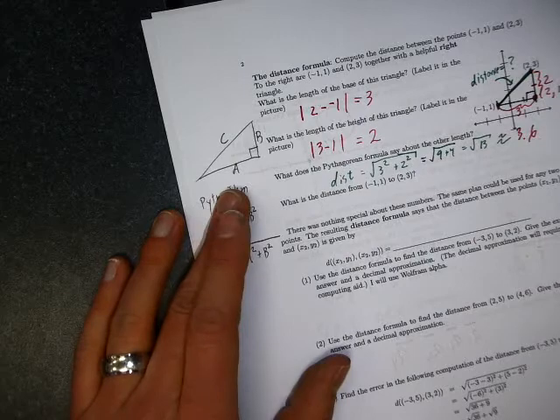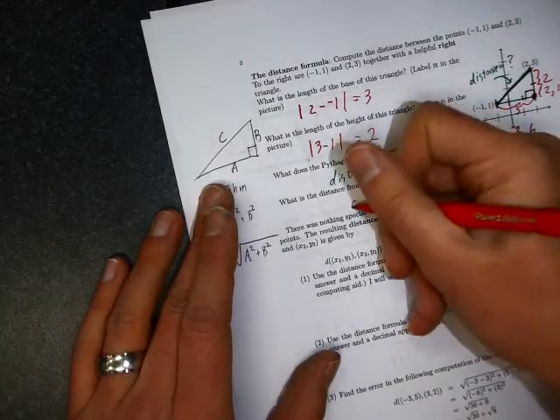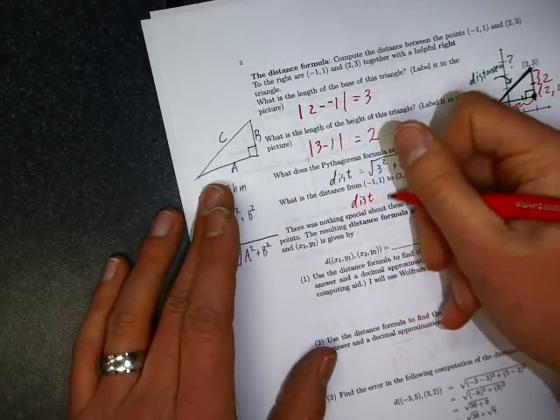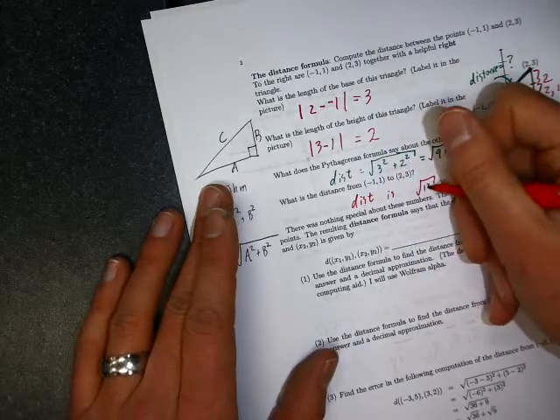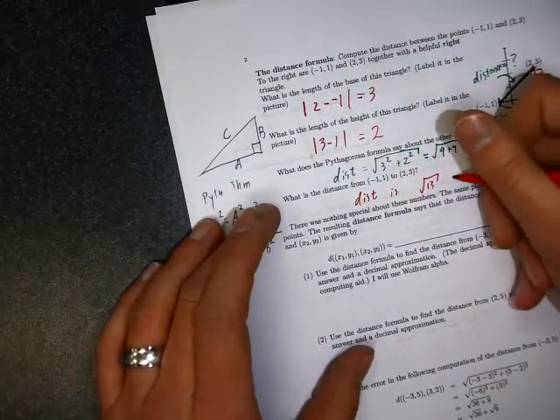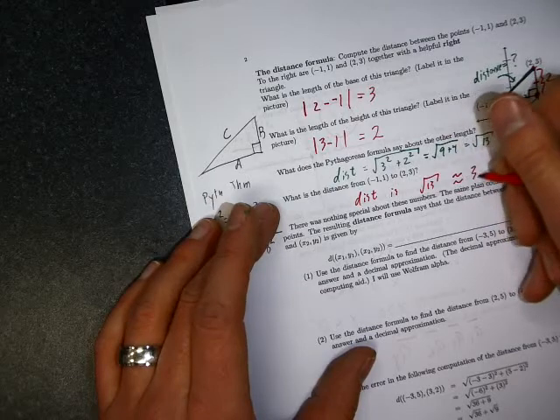So what is the distance from -1, 1 to 2, 3? The distance is the square root of 13, which is approximately 3.6.